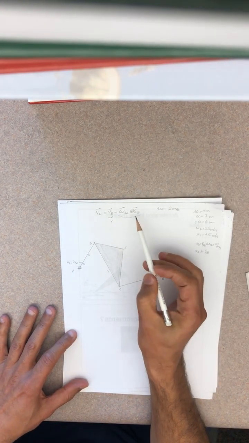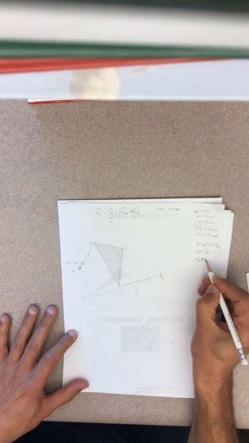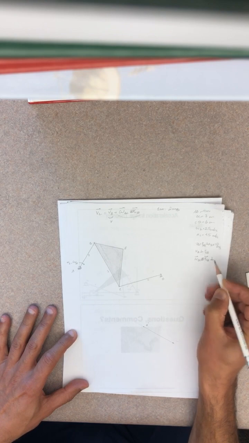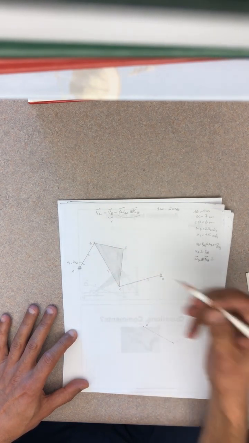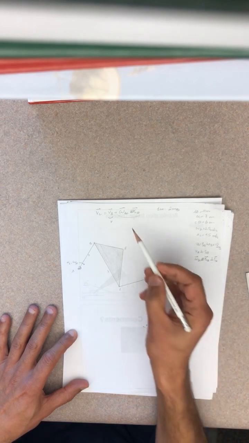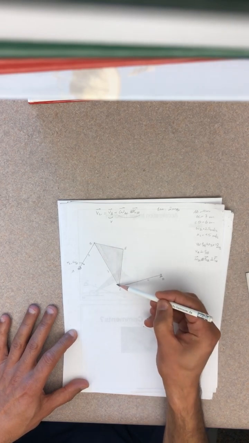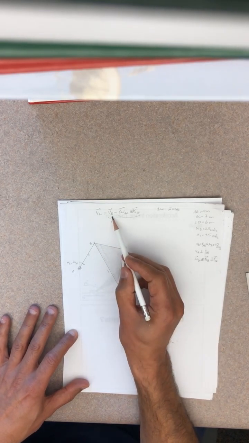About this term, I know omega BC cross R C with respect to B is perpendicular to BC, or RBC, because it's a cross product. It has to be added to VB.